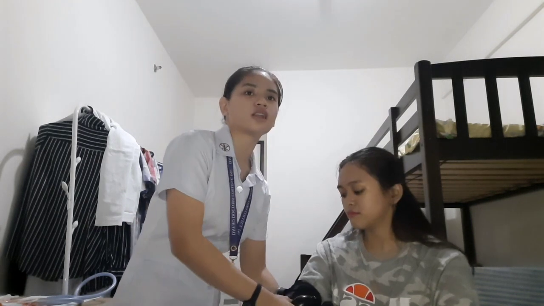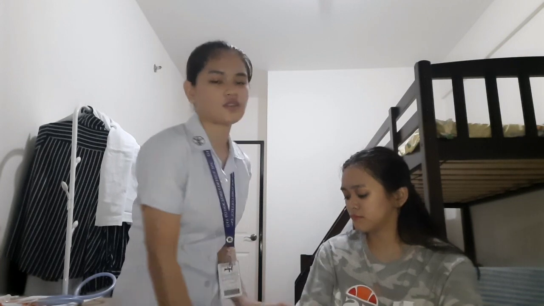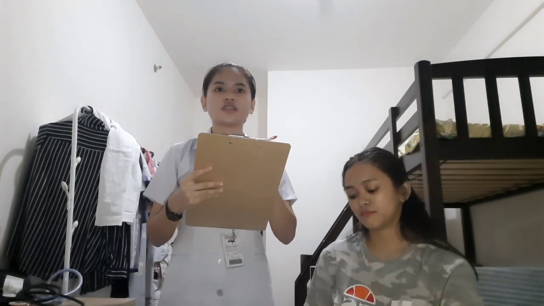So I have already obtained the final blood pressure, which is 120 over 80, which is normal. Next, I will remove the cuff from the client's arm. Then I will wipe the cuff with an approved disinfectant. I will document and report the pertinent assessment data according to the agency policy. This is to take note of the findings as a record.